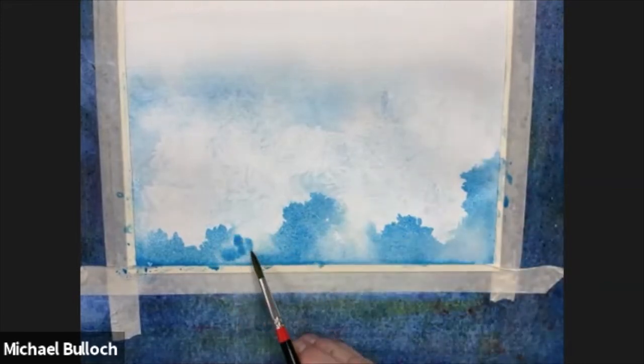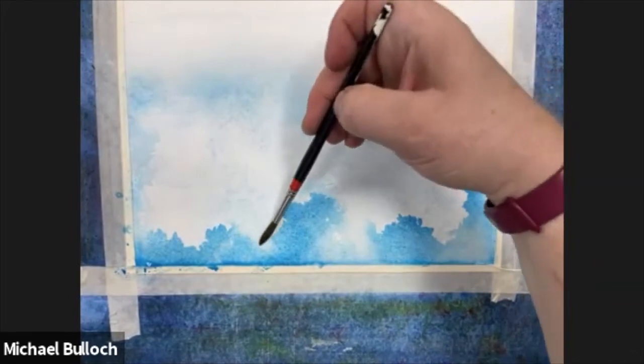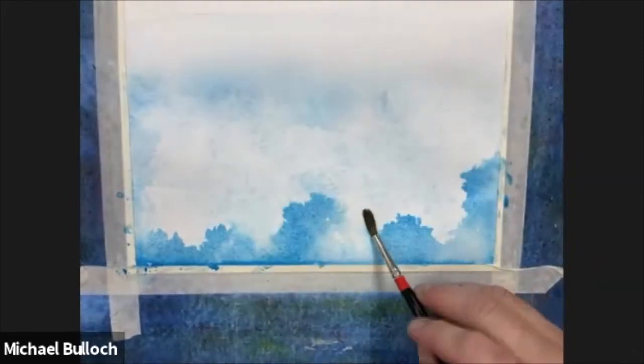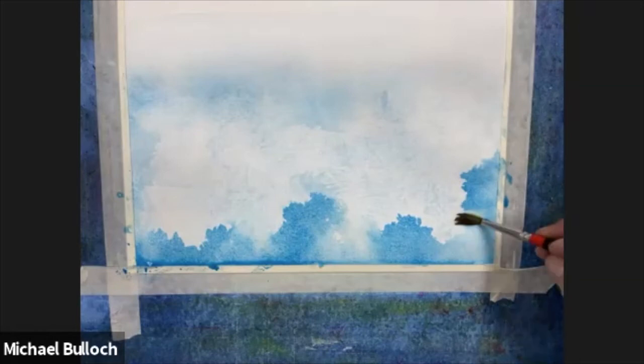Maybe I've got too much there. So I'm coming in, softening some of this. I can add more paint, but it'll still be a soft edge simply by adding a little more water and letting it run down in there. Maybe I soften that edge. Maybe that needs to be softened a little bit.